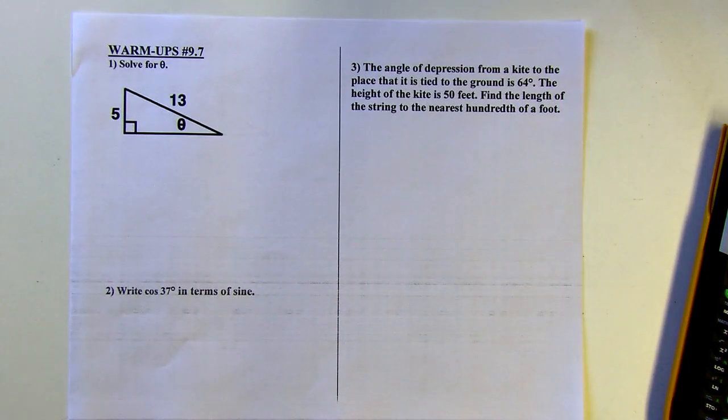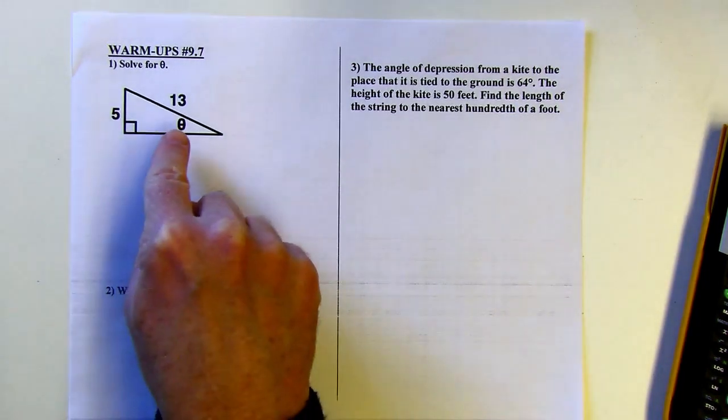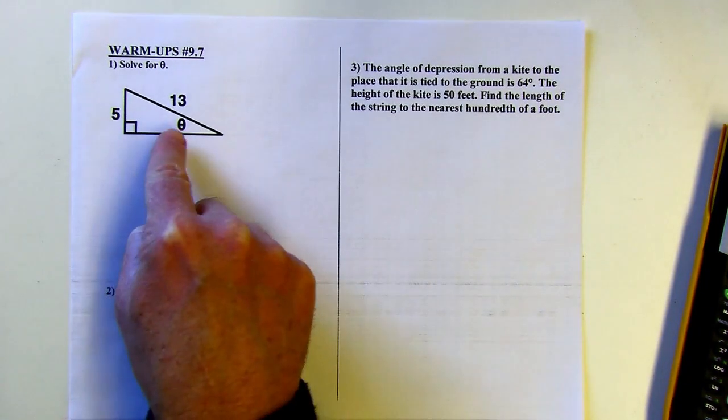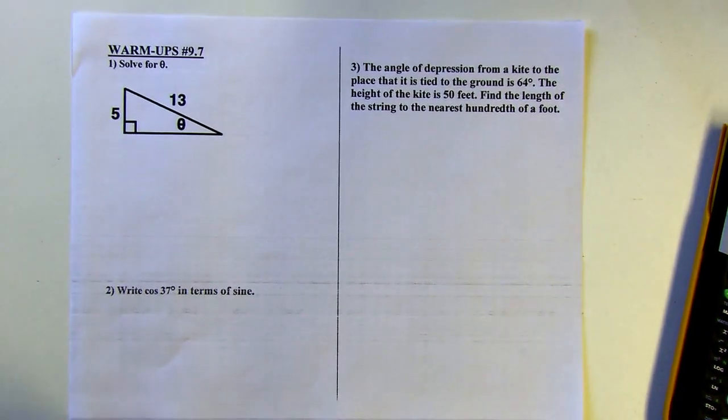Okay, here's warm up 9.7. So, first problem, we're solving for this thing that's called theta, right? It's a missing angle. You could just put a variable there, but we usually use theta, okay?